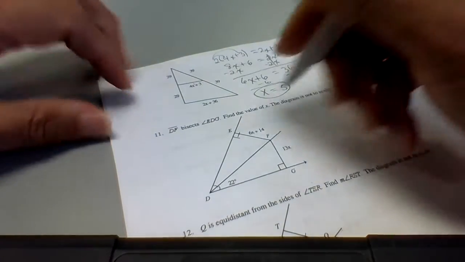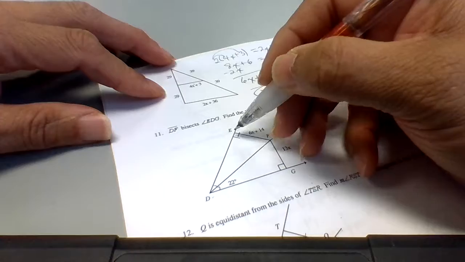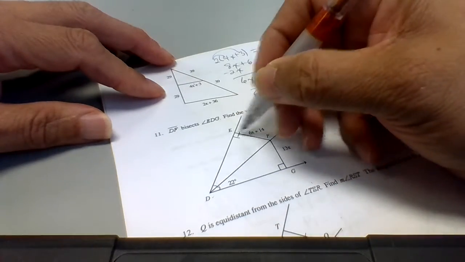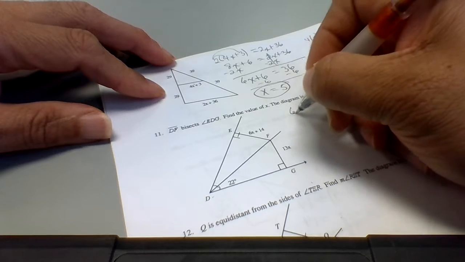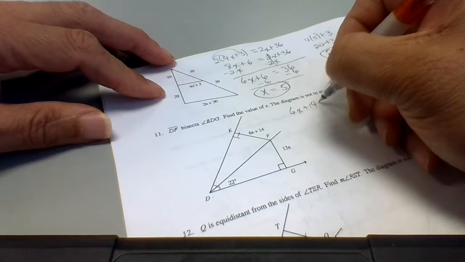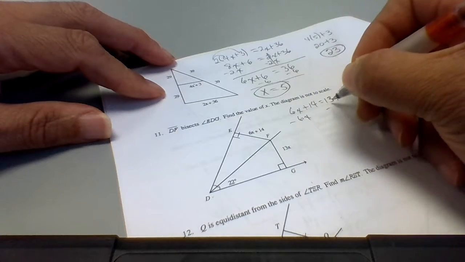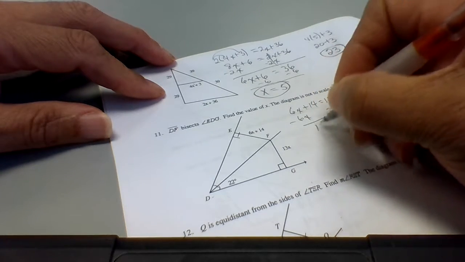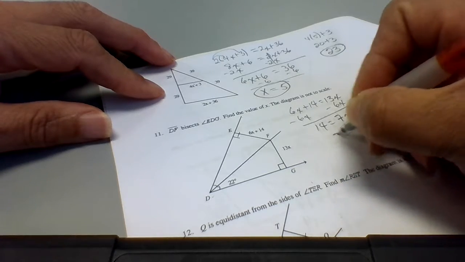Next problem. Because it's bisected, that means DE is going to equal DG, and EF is going to equal FG. So 6x plus 14 equals 13x. Subtract 6x from both sides. So 14 is equal to 7x. X equals 2.